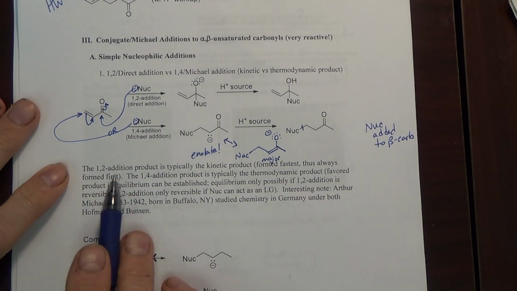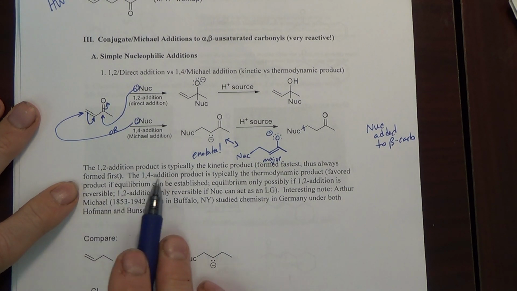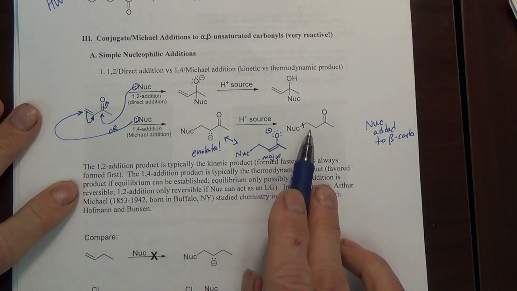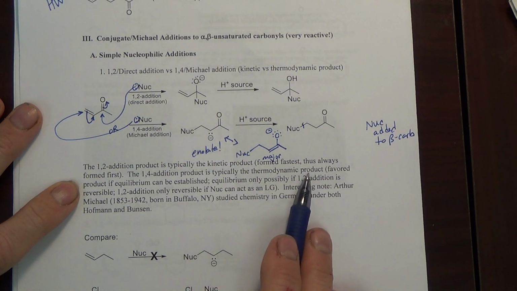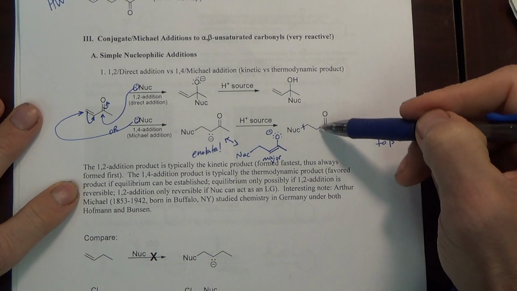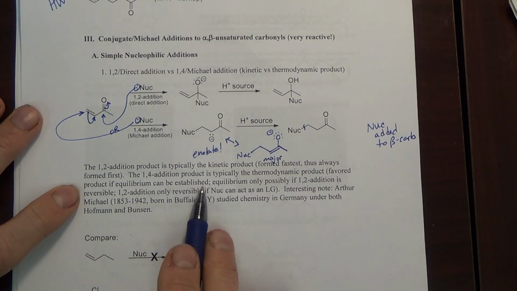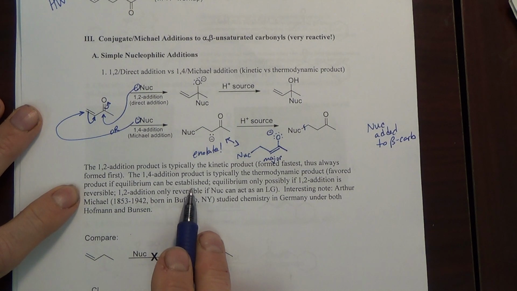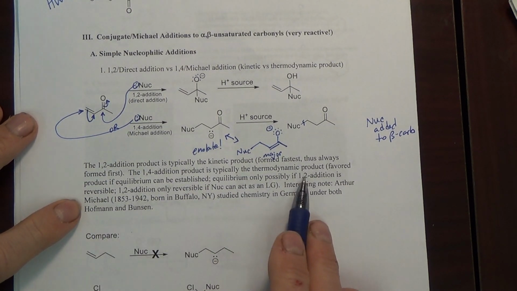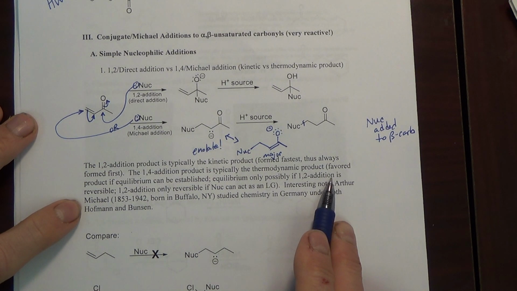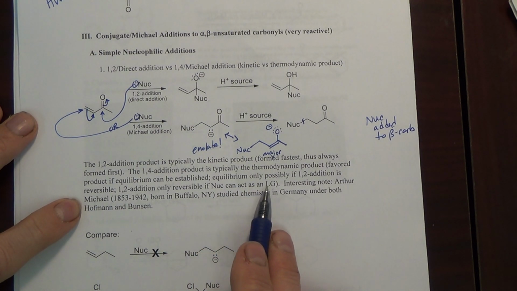Now some information here. The 1,2 product is typically the kinetic product. It's formed fastest and thus always first. The 1,4 product, okay? The 1,4 product is where the nucleophile is added to the beta carbon. It's typically the thermodynamic product, largely because it still contains the carbonyl. The 1,4 product is favored if equilibrium can be established. But equilibrium can only be established if the 1,2 addition is reversible. Remember, the 1,2 addition takes place first because it's fastest. Well, the 1,2 addition can only be reversible if the nucleophile can in turn act as a leaving group.